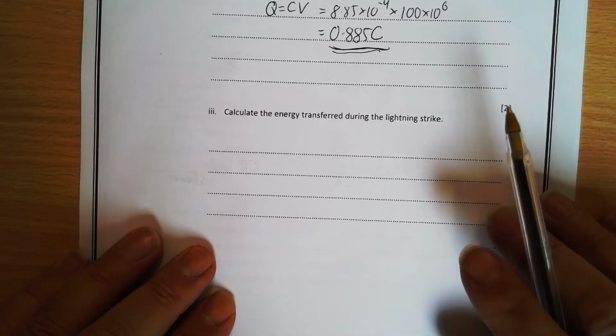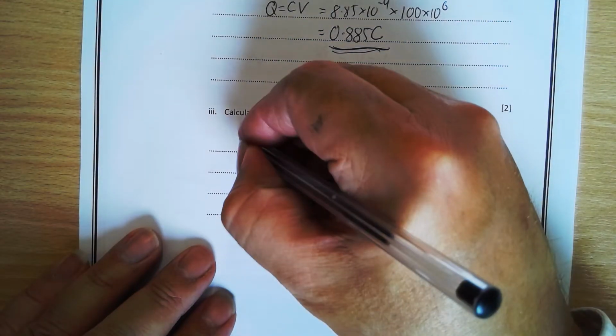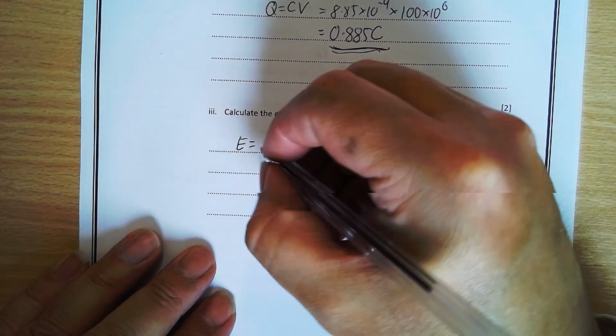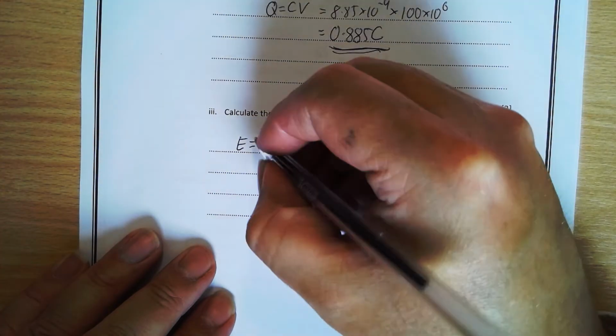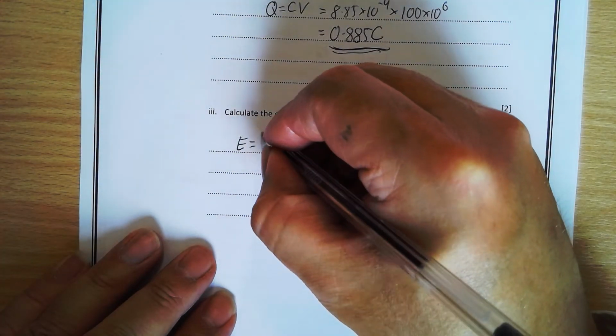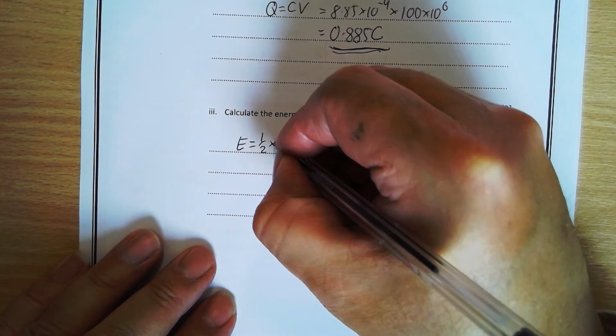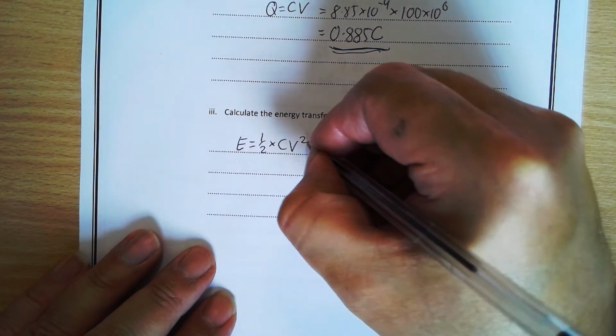Then for part 3, it says calculate the energy transfer during the lightning strike. There are lots of different formulae. I'm going to use, just because it's different from the one I demonstrated, a half CV squared.